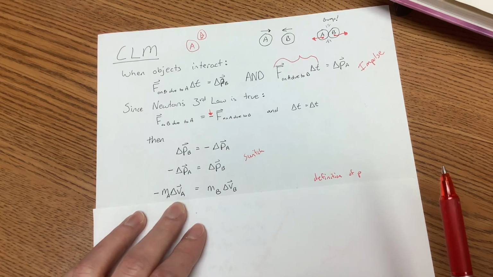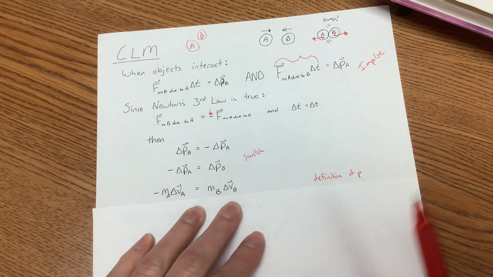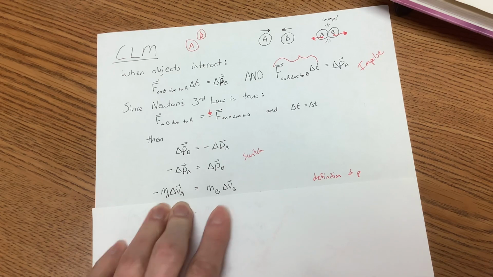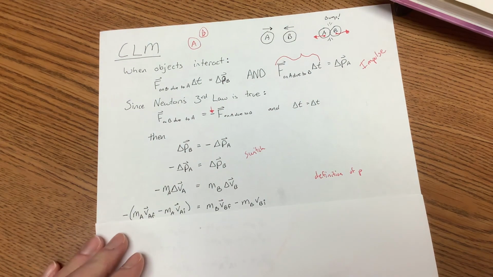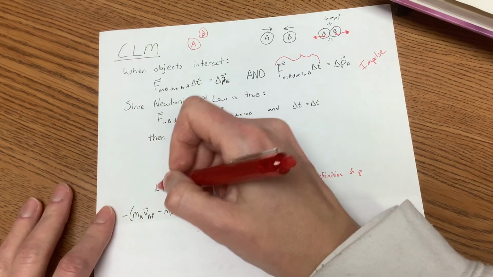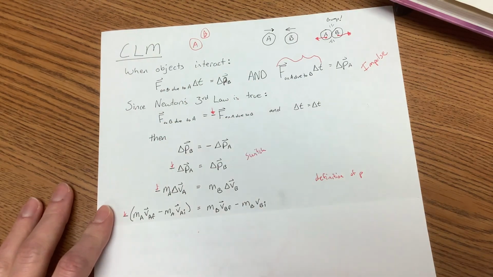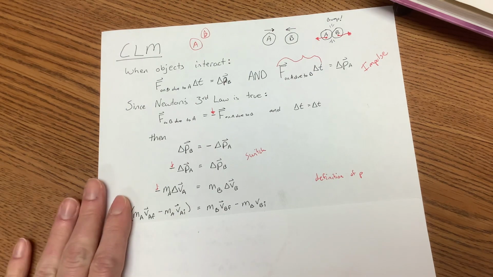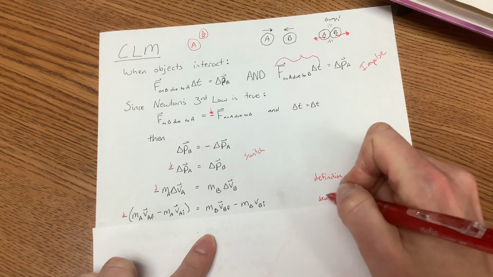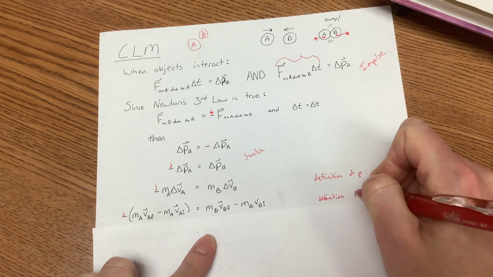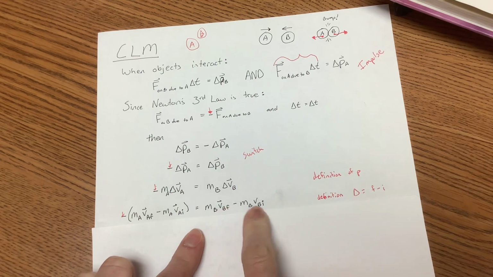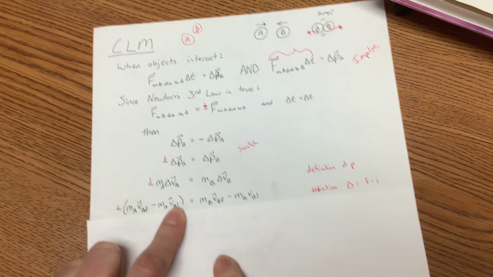So we've got MA and these different objects here. I haven't even done anything yet here. I've just replaced the definition. So now I'm going to expand it. I've just left this negative here. This negative has to follow us along because they're opposite directions because of Newton's third law. So what I'm doing from this step to this step is using the definition of that change. What does that change mean? Well, I've got to do the final minus the initial. So final minus initial, final minus initial, okay?